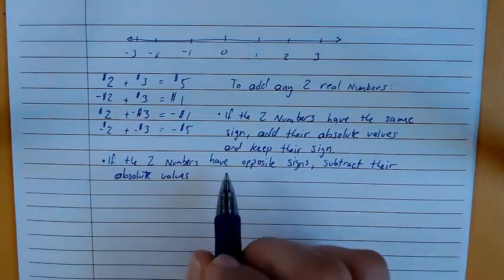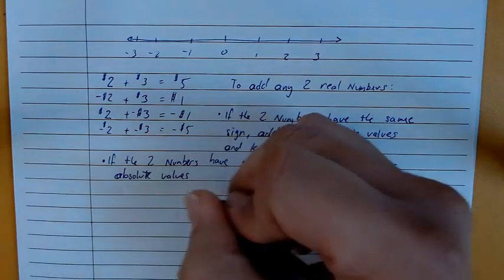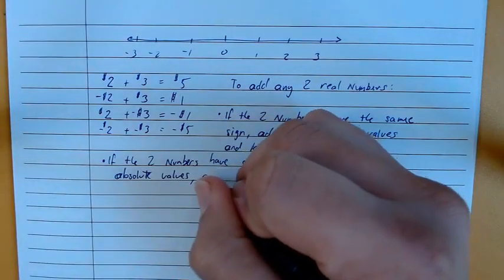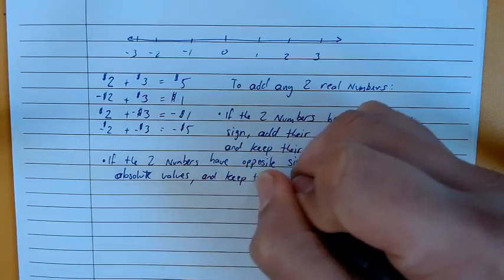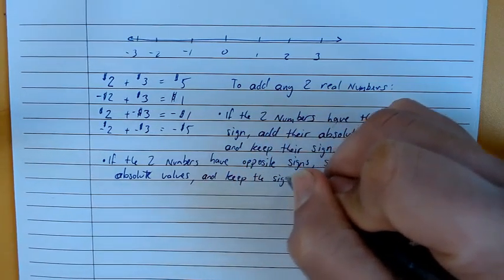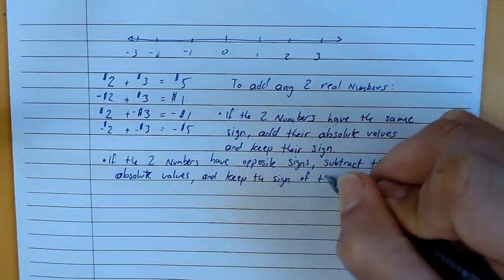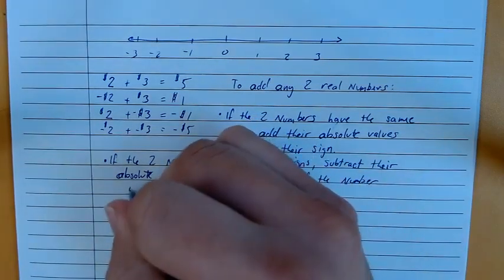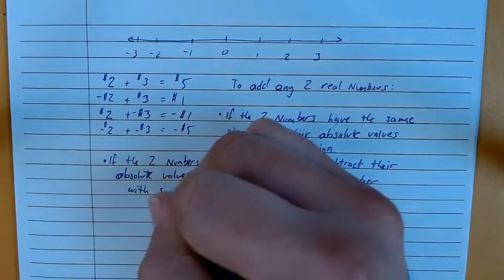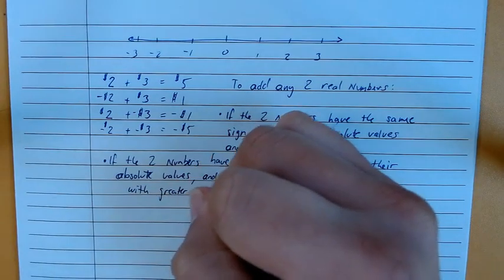So if the two numbers have opposite signs, subtract their absolute values and keep the sign of the number with greater absolute value.